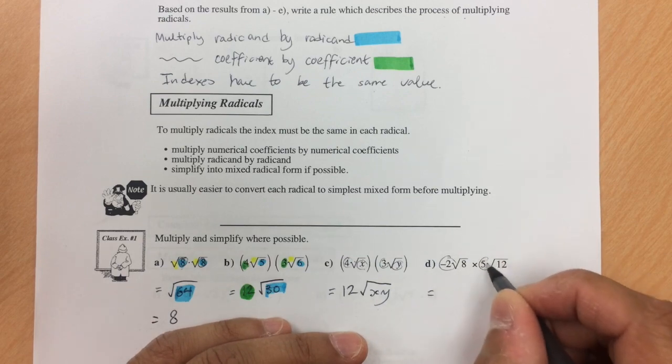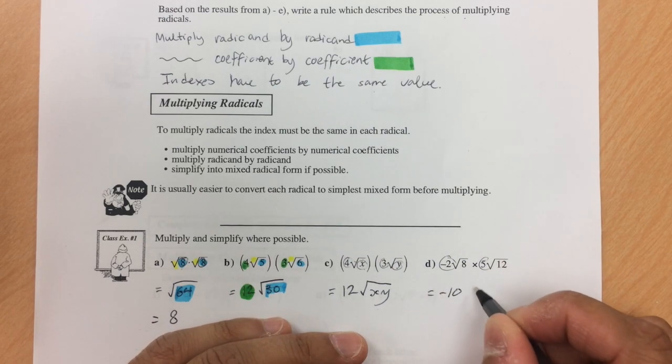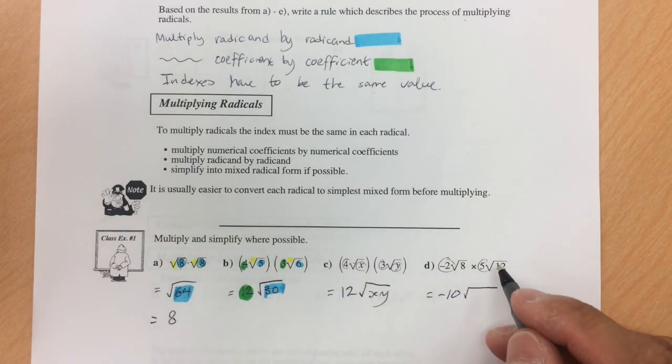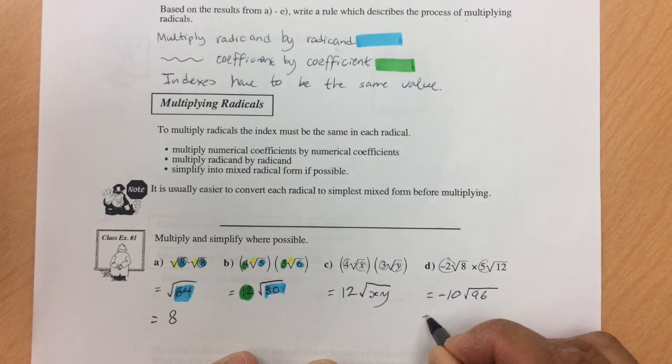Next, I have negative 2 times 5. That's going to give me negative 10. And the square root of 8 times 12. 8 times 12 is 96.